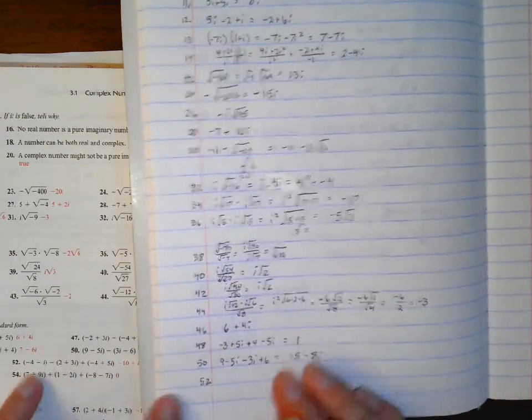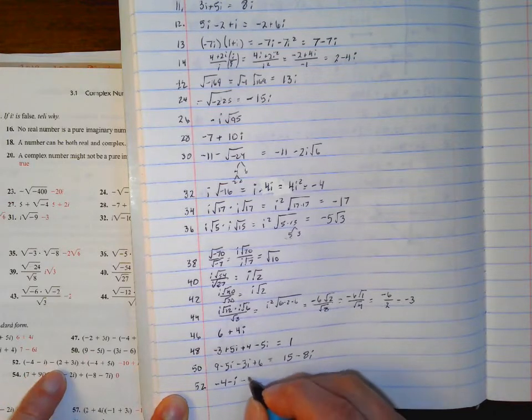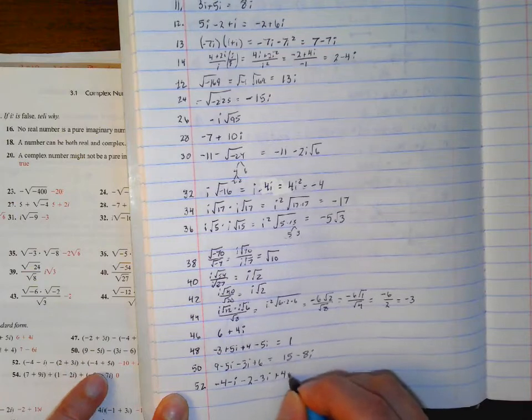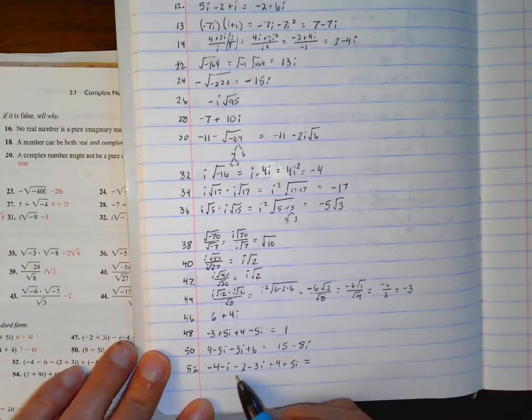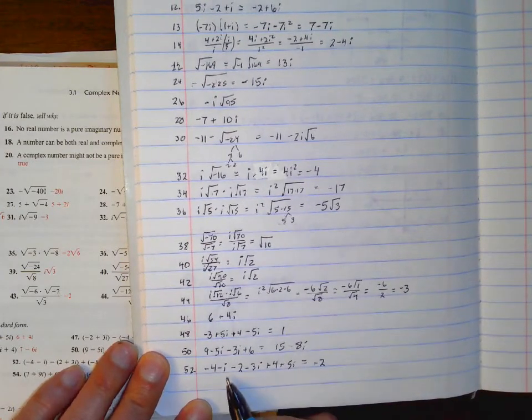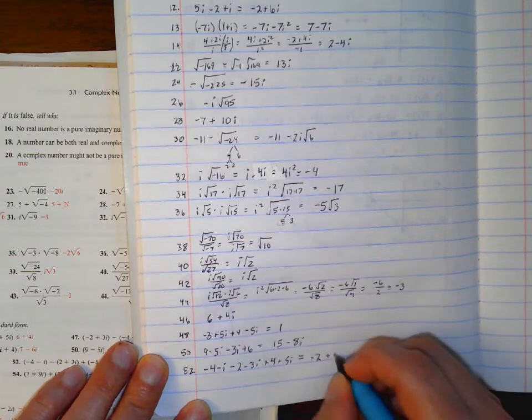52, so you'd have negative 4 minus i, minus 2 minus 3i, plus 4 plus 5i. So just adding all those like terms together. Negative 4, negative 2 is negative 6, plus 4 more is negative 2. And then negative i would be negative 4, plus 5 would be plus 1i.